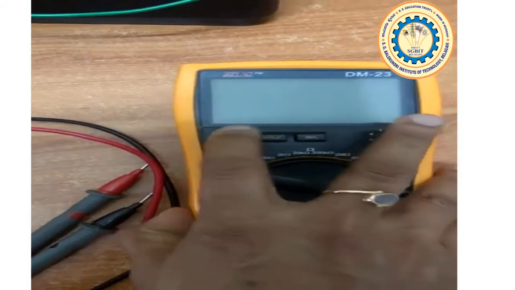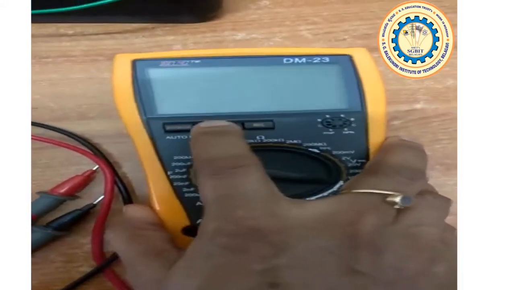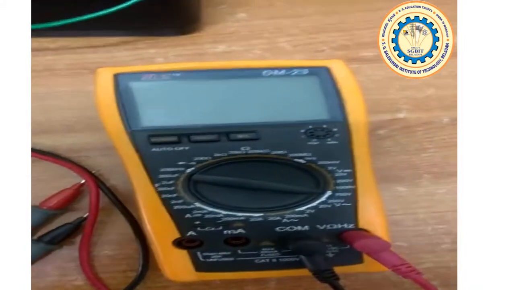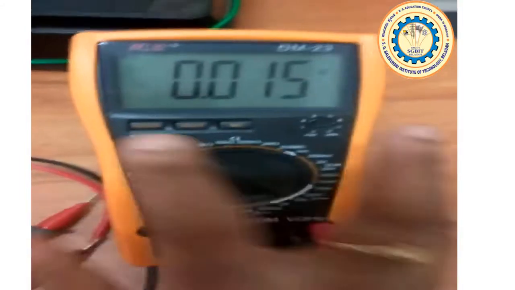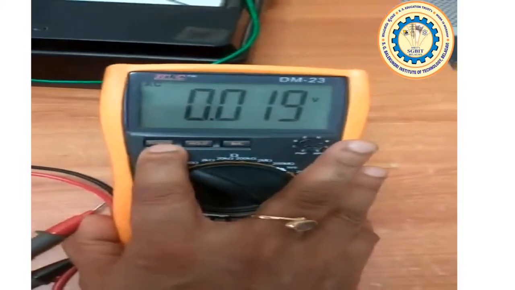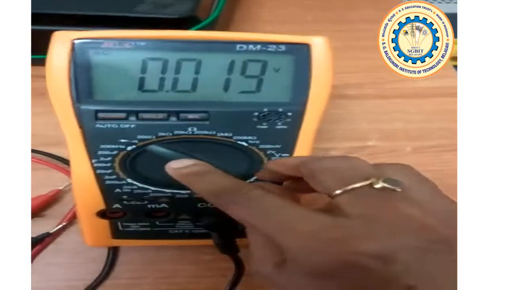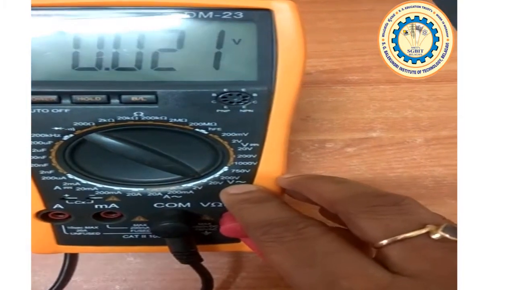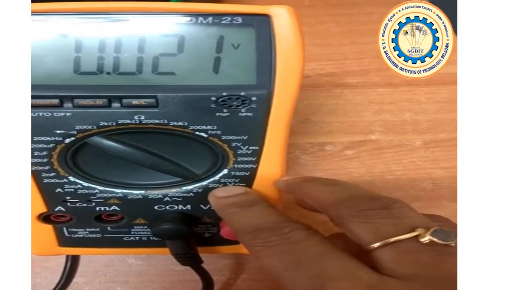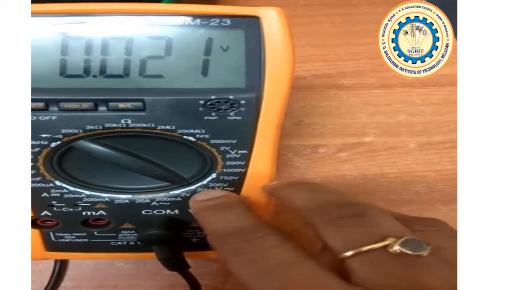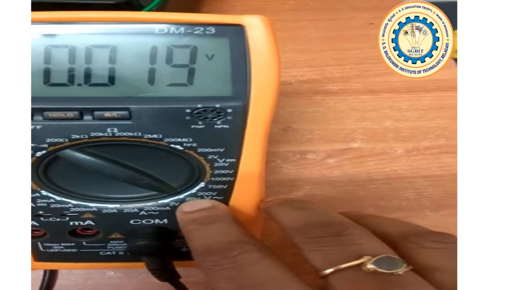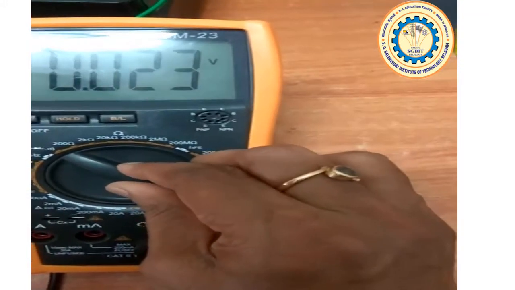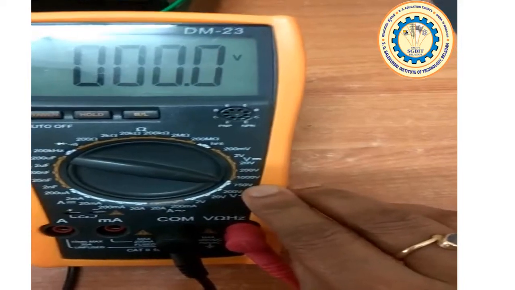So switch on the voltmeter by pressing this power on and off button, and this is adjusted to AC. Here the sinusoidal waveform is shown, so this is AC voltage. You can keep this knob on any of these, but here we are taking this voltmeter as 300 range, so we can keep this one on the 750 range.